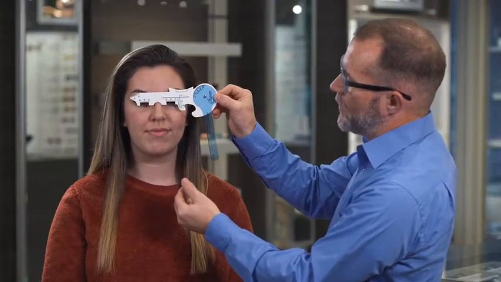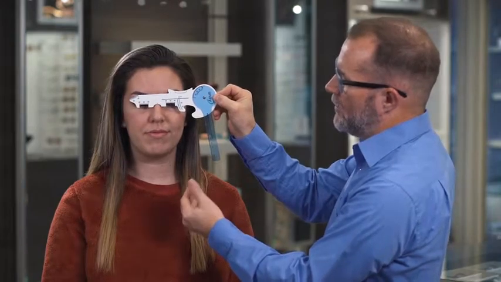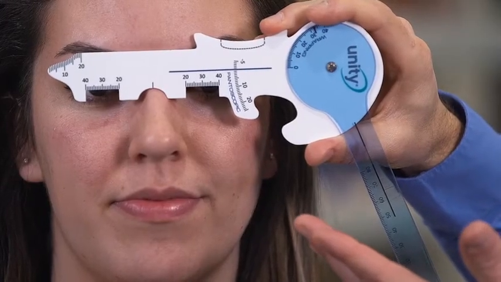Take the tool, rest it right in the bridge of the nose, just like so, and you'll be able to take your pupillary distance right there.